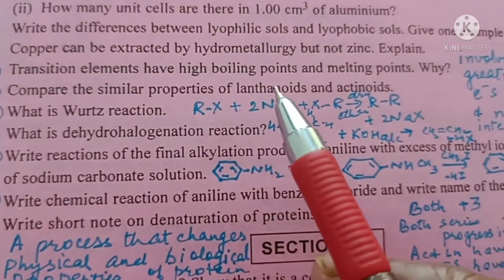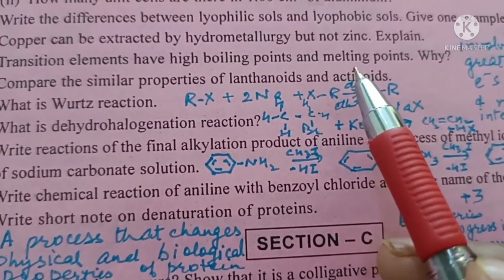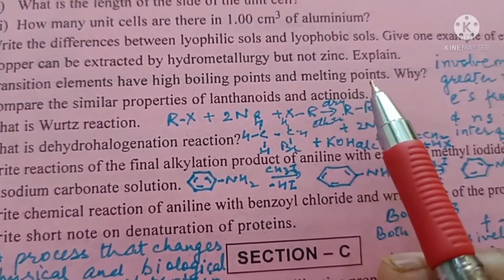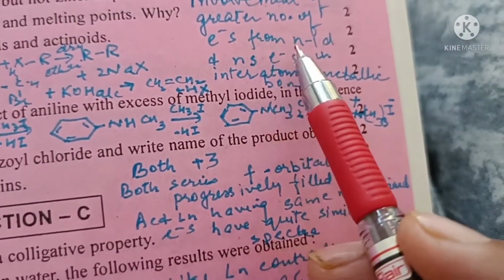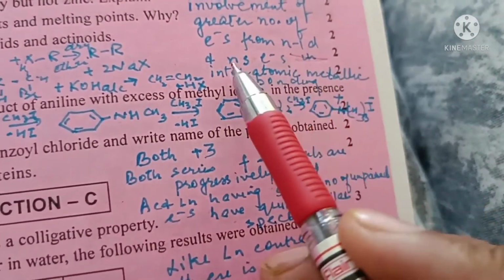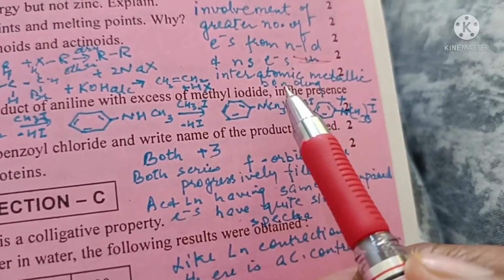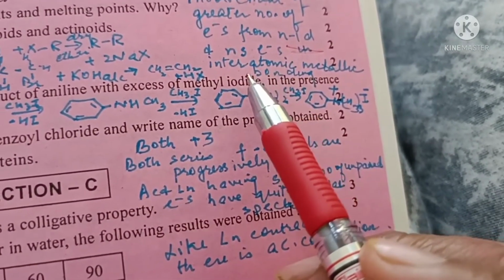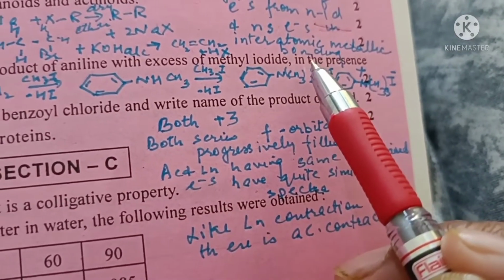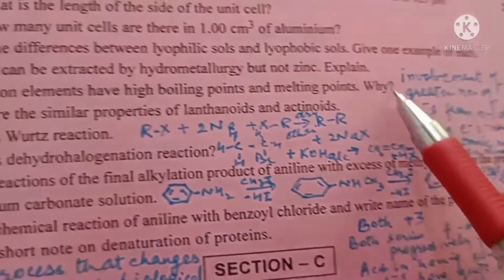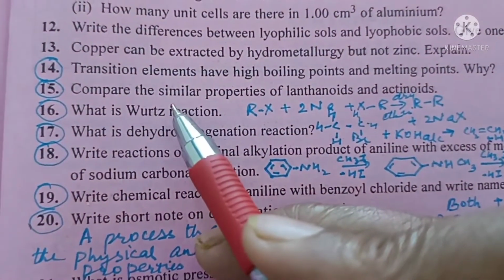Transition elements have high boiling points and melting points. Why? This is because of involvement of greater number of electrons from (n-1)d and ns electrons, so that the interatomic metallic bonding is large, and so the boiling points are high.